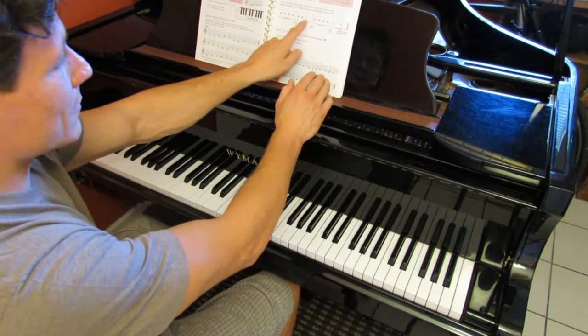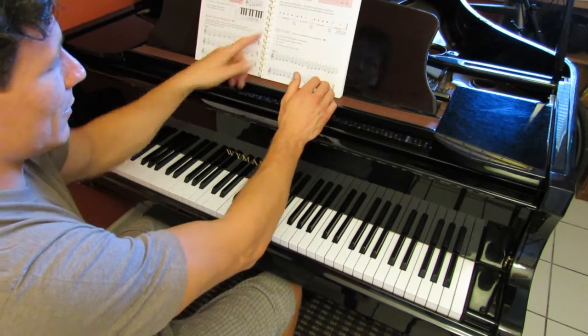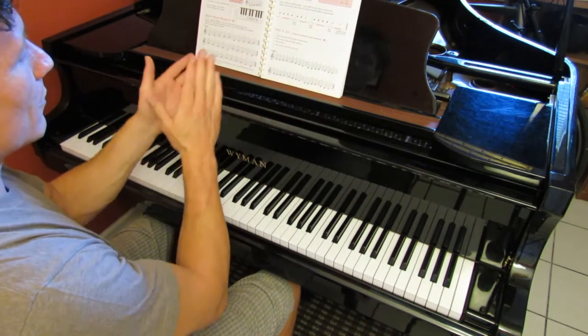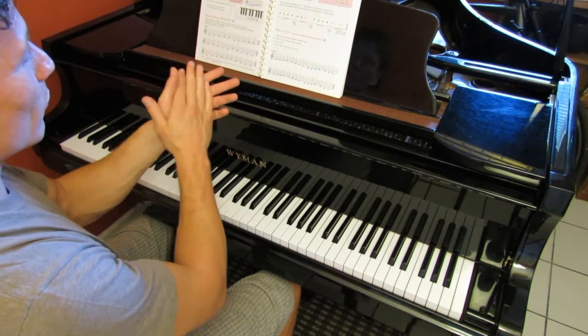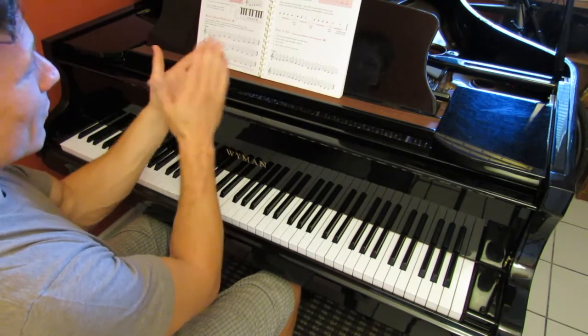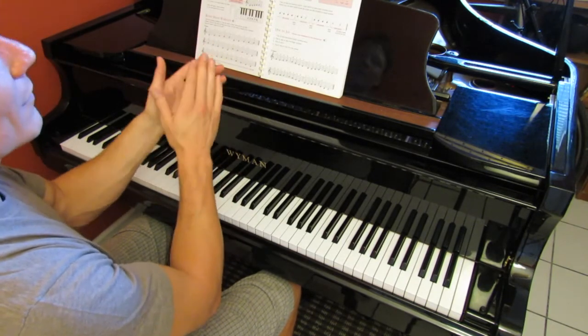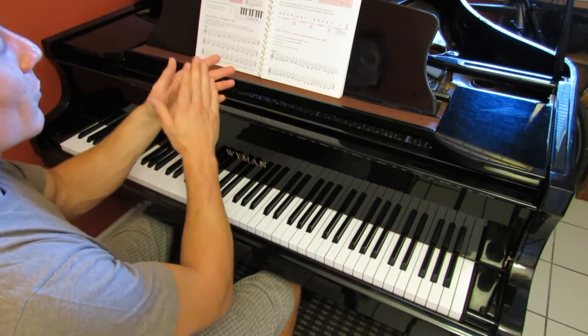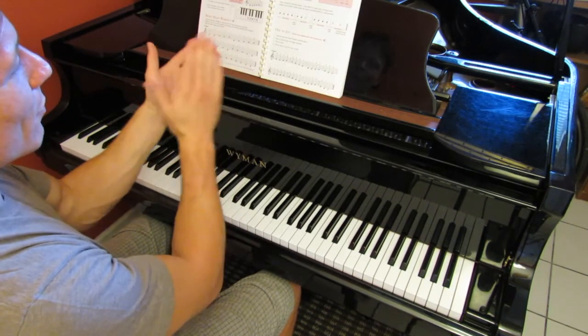So to clap this line in the middle of page 13, it is 1, 2, 3, 4. 1, 2, 3, 4. 1, 2, 3, 4. 1, 2, 3, 4.